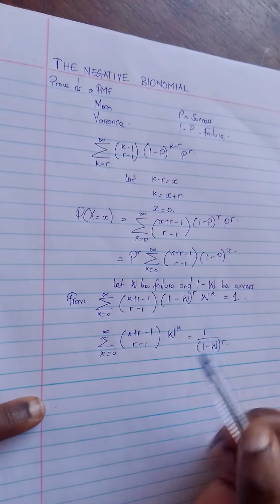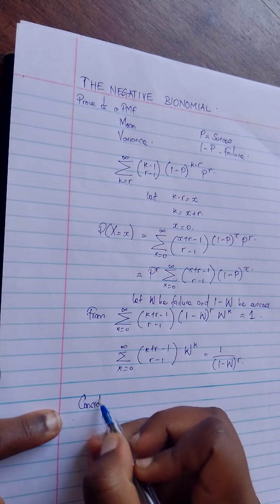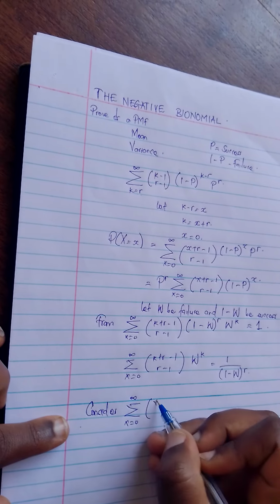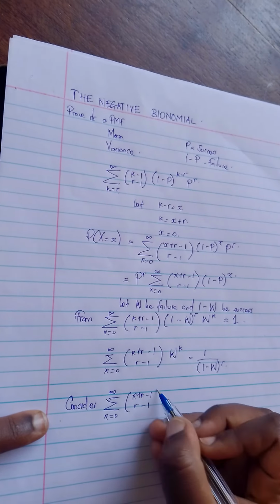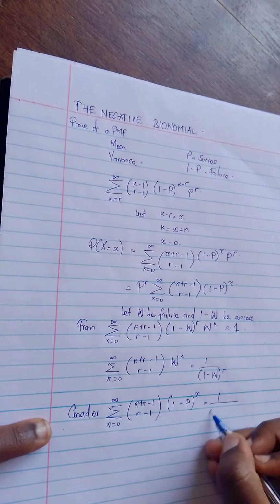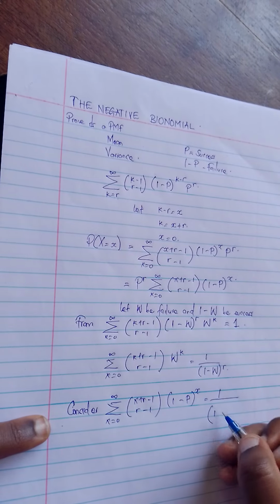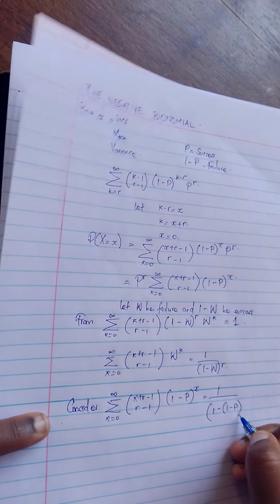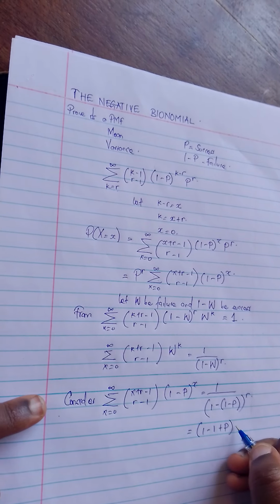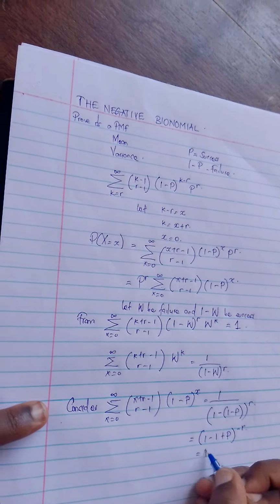So here, this expression is just similar to this one. So we consider the sum from x equal to 0 of x plus r minus 1 choose r minus 1, 1 minus p to the power x. So here, we substitute for W, we put the failure here. So the failure, we have 1 minus p to the power r. So this is the same as saying 1 minus 1 plus p to the power negative r. But we know this will become 0 and you have p to the power negative r.